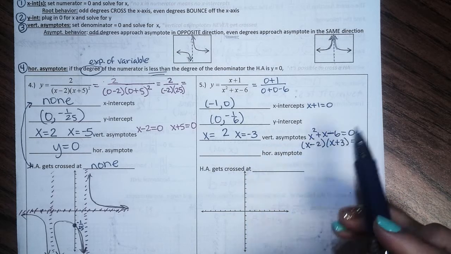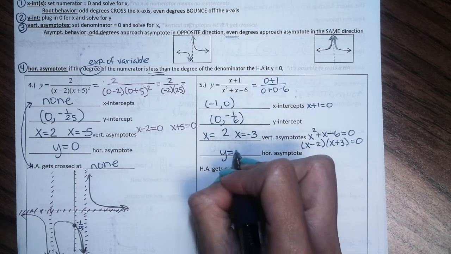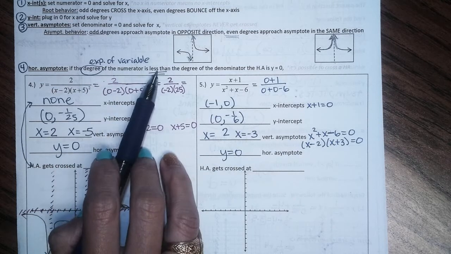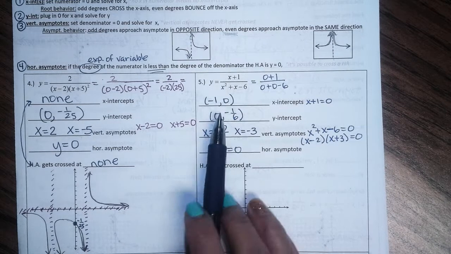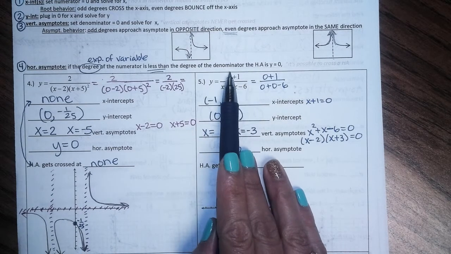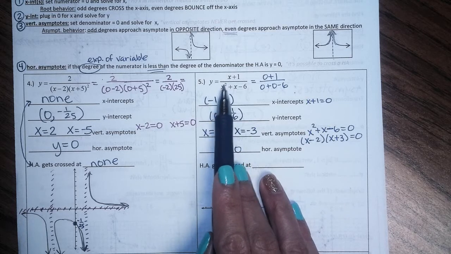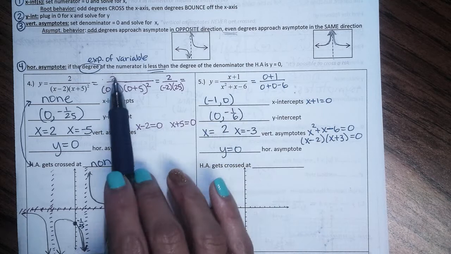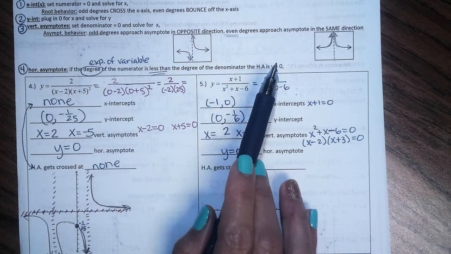Horizontal asymptote, for today, they're all going to be y equals 0, but that's because when the numerator has a degree that is less than the degree of the denominator, it's always y equals 0. So my numerator here has an x to the first. The denominator has an x to the second. So 1 is less than 2, and therefore the numerator has a degree that is less than the degree of the denominator. So y equals 0.